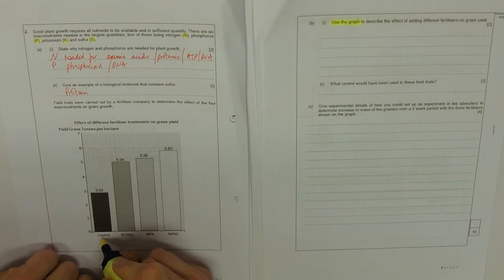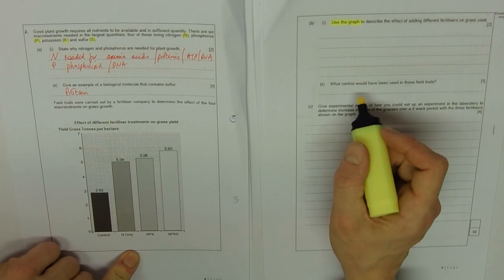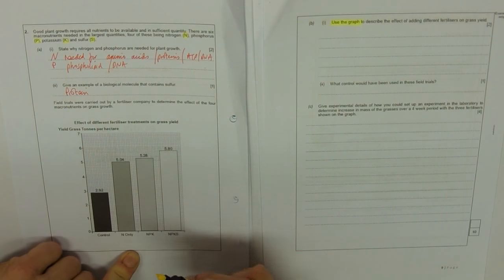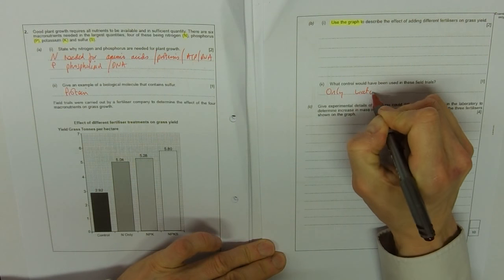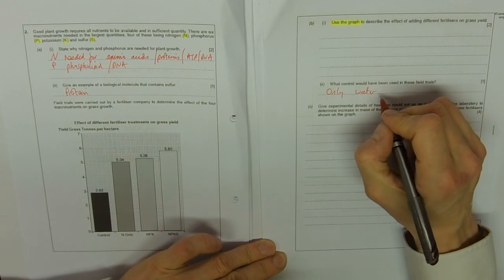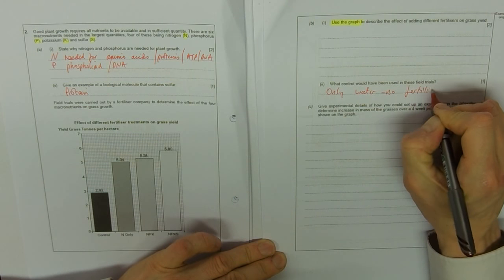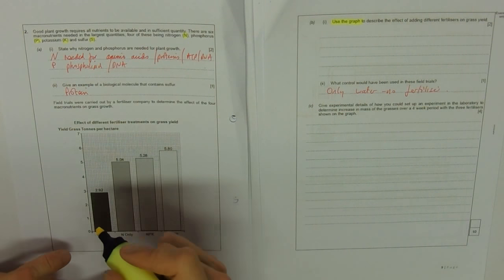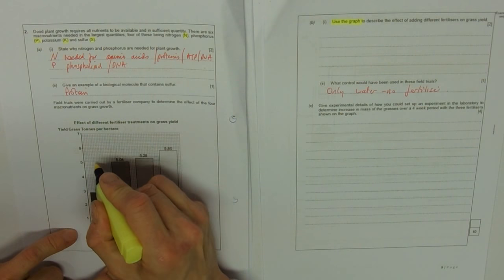There's the control, which is presumably only water without any of these chemicals dissolved in it. So our control is only water, no fertilizer. And when we add nitrogen, we get a big jump.